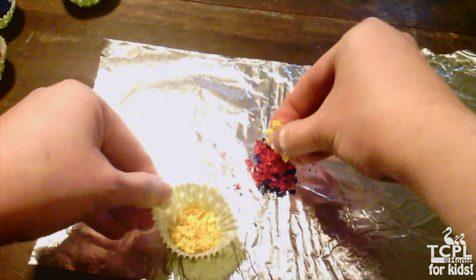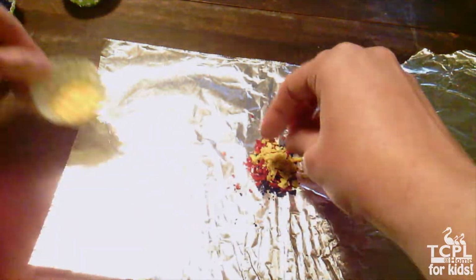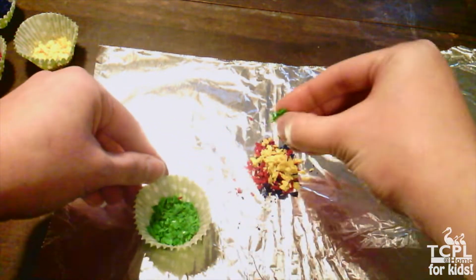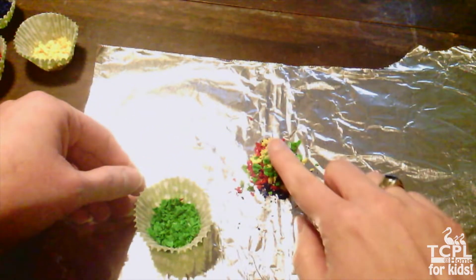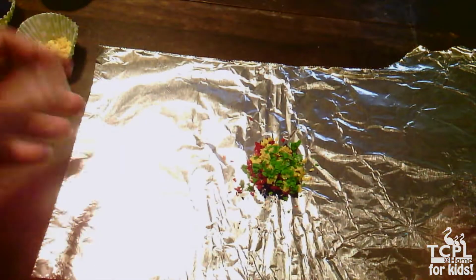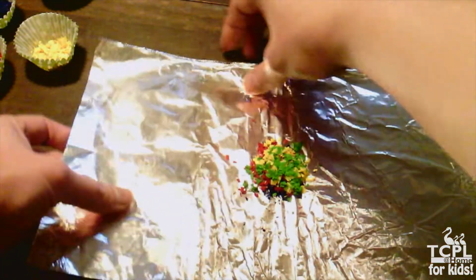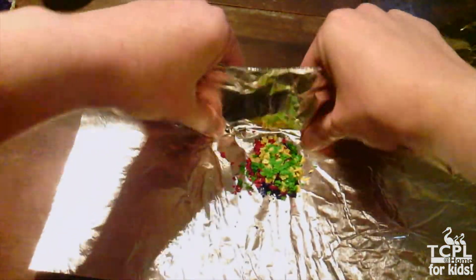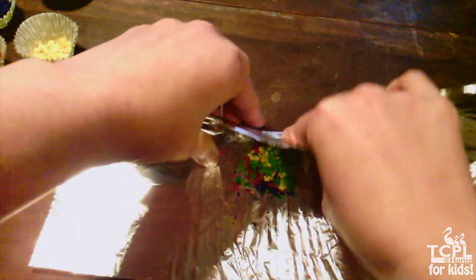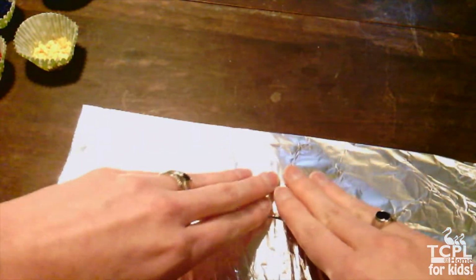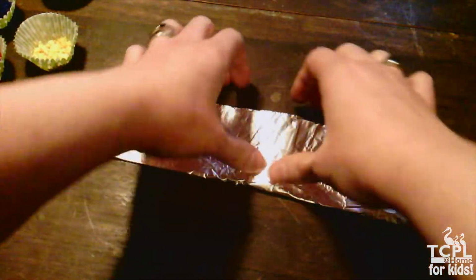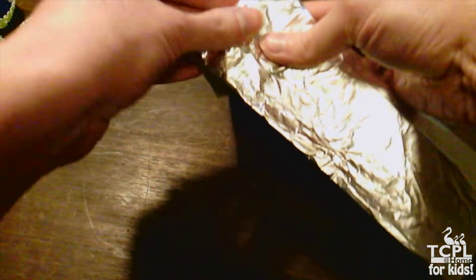Add some of each color that you want to use, piling them on top of each other. You'll notice that pile gets pretty big. It'll be a lot smaller by the time we make it into a rock. Now that I have all four colors, I'm going to fold up my tin foil. We want to fold it up so that it's right up against where the crayon shavings are. Make a nice, tight package. You're going to have to fold it several times over.